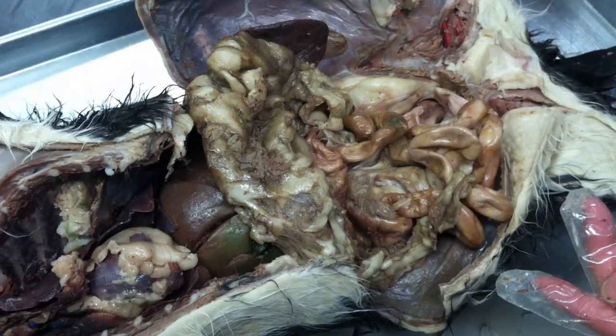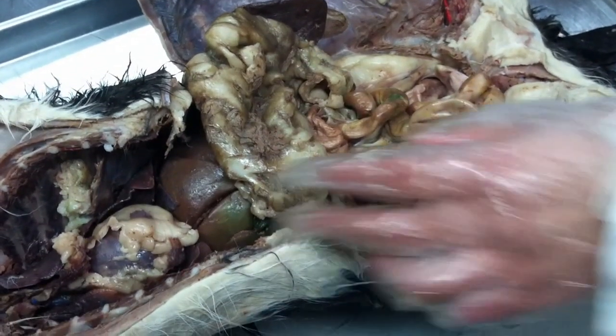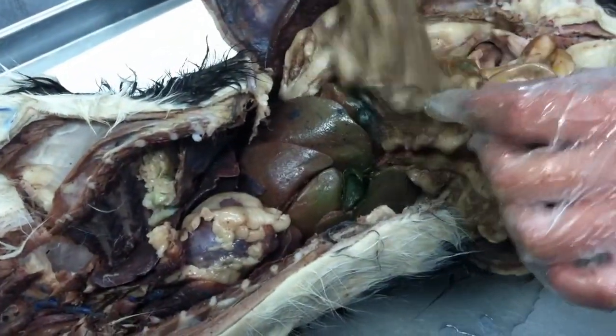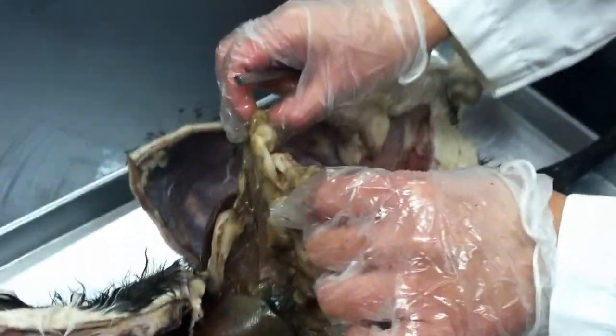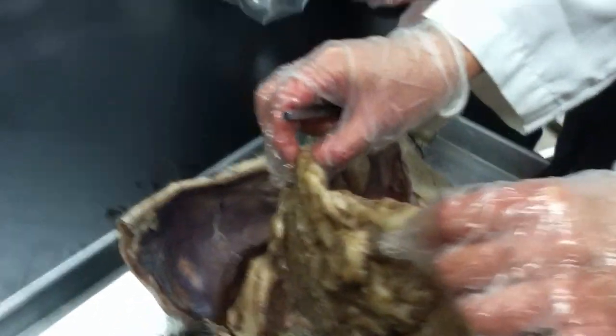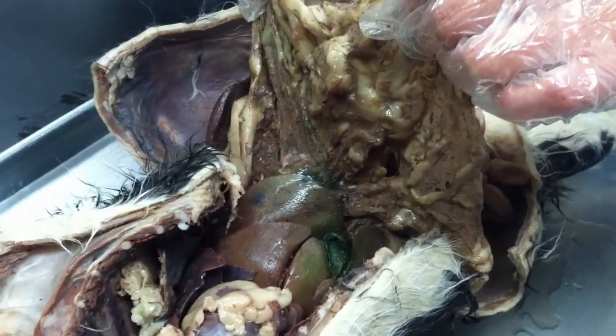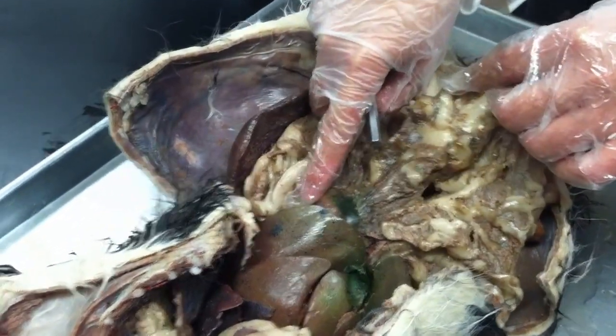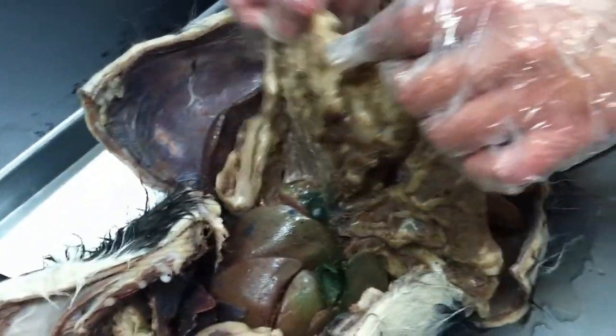And the membranes associated with these structures. Remember this one? That's really dramatic, right? What is this membrane called? Omentum. When the stomach is full, it's like all omentum.